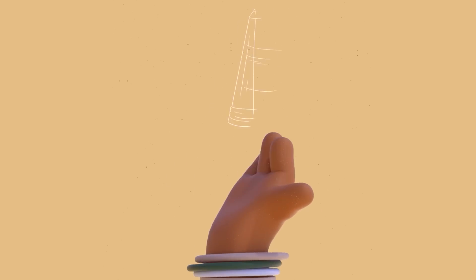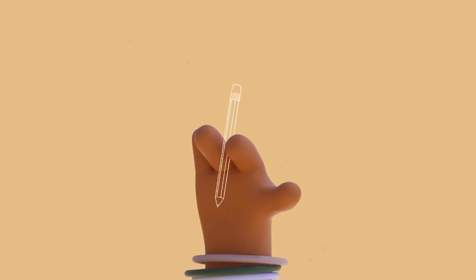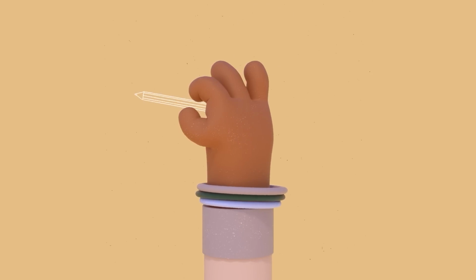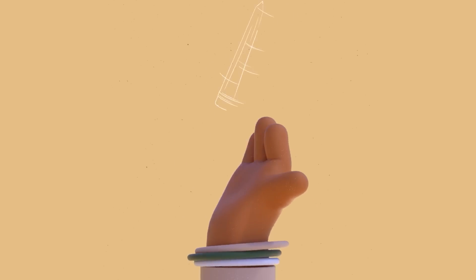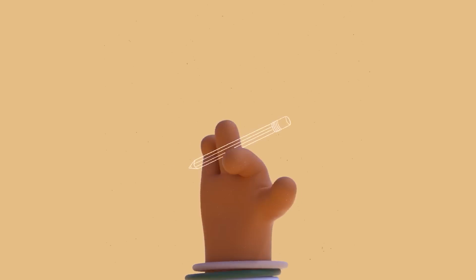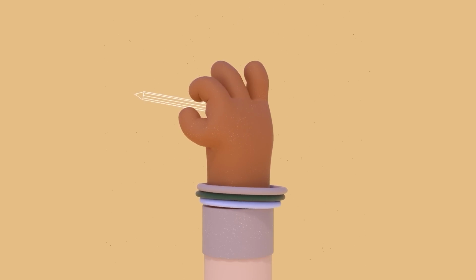So this is what we're going to create today. We're going to go into Cinema now, and we're going to model and rig this hand. And then we're going to animate it using hold keyframes, frame by frame, to create the final look.